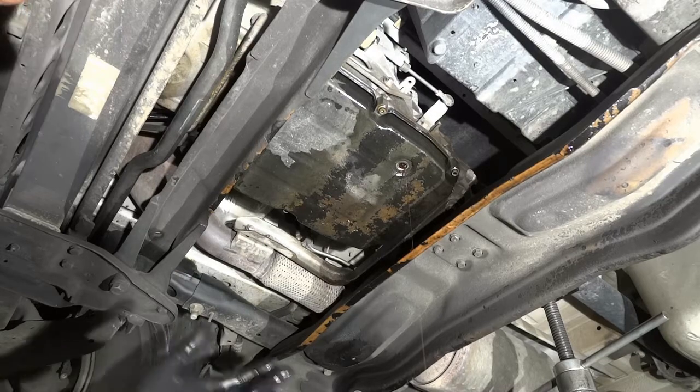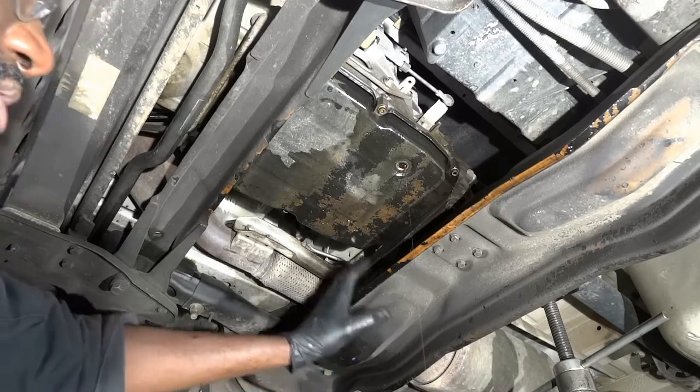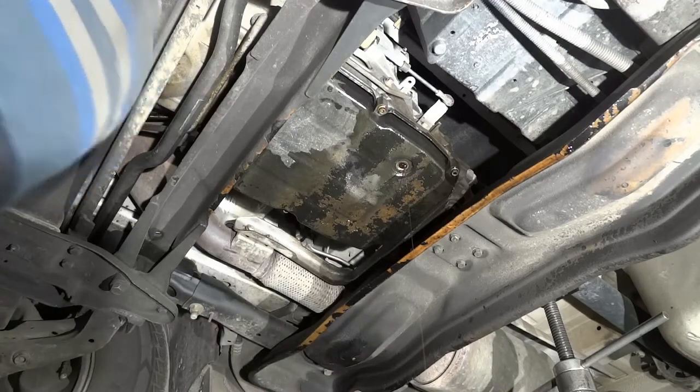So we're gonna let the transmission fluid drain, and now I'm gonna remove the cross member while the fluid is draining.